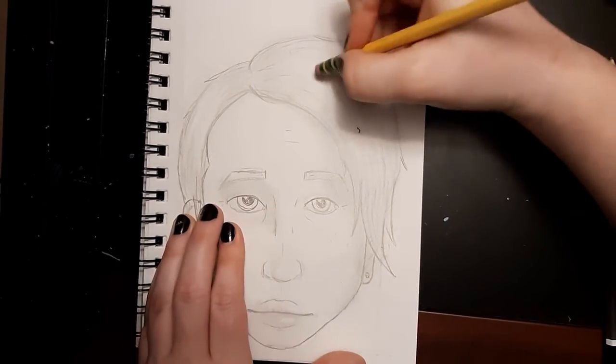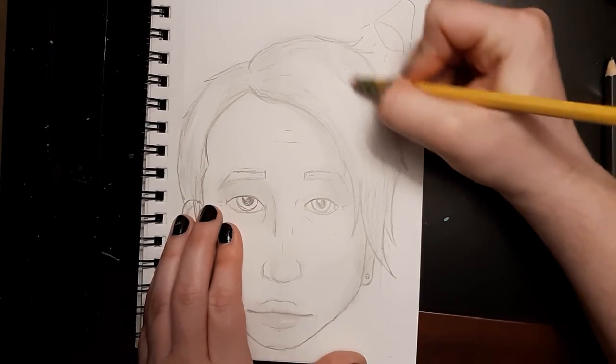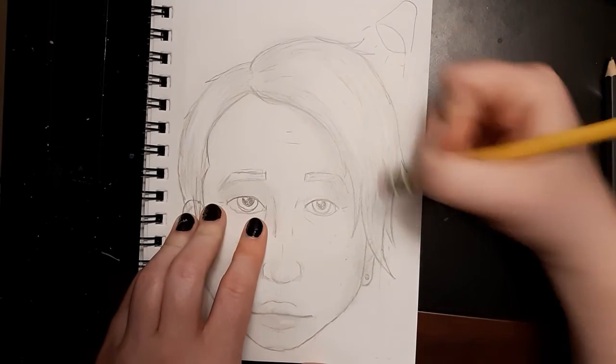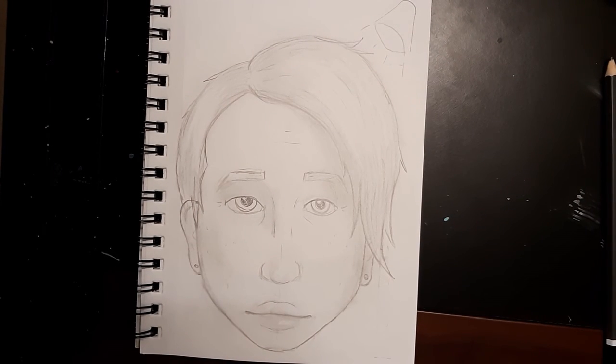My eraser to put in some highlights. And there you have it. It's more of a hair texture.